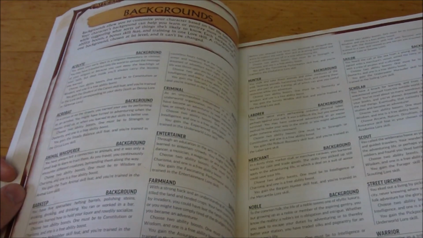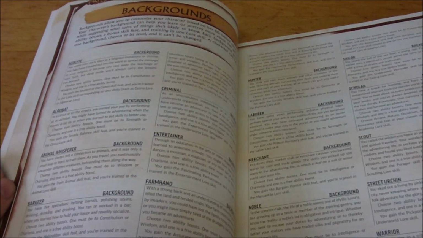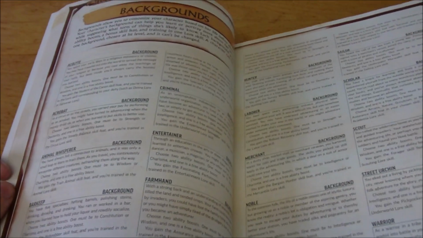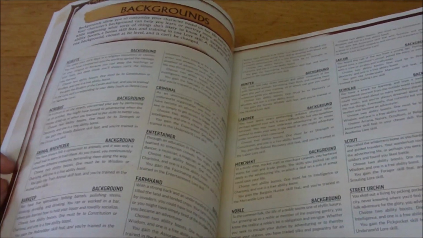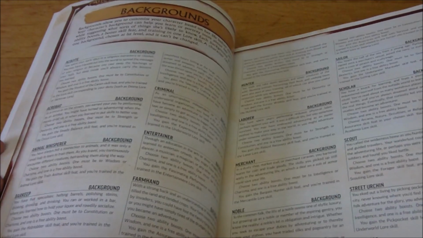In fact, for the most part, they're pretty much always a lore skill and a skill feat that requires training in a completely other skill. So that is something that I would like to see changed as well.